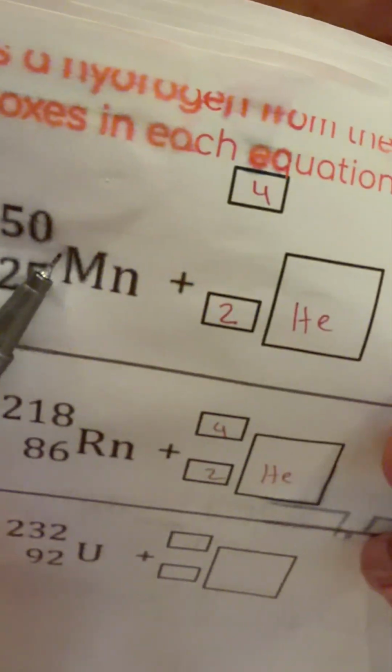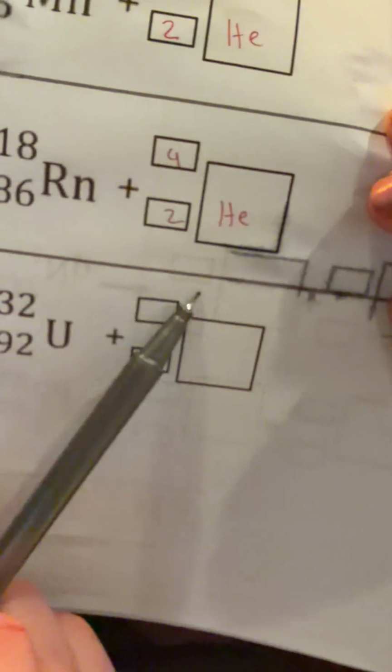So that's where these numbers are coming from. All the way down, your additional product should be a helium atom. Helium has a mass number of 4 and an atomic number of 2. And the daughter isotope will change depending on the parent isotope, because the daughter isotope is always 2 to the left in the periodic table.